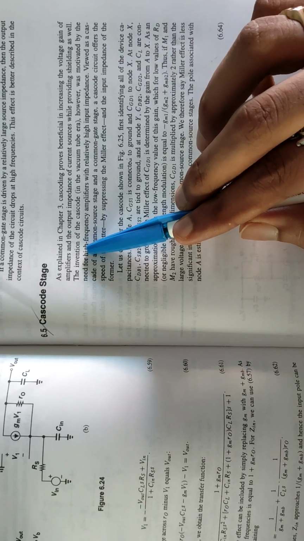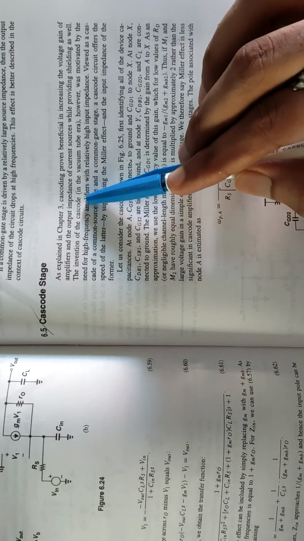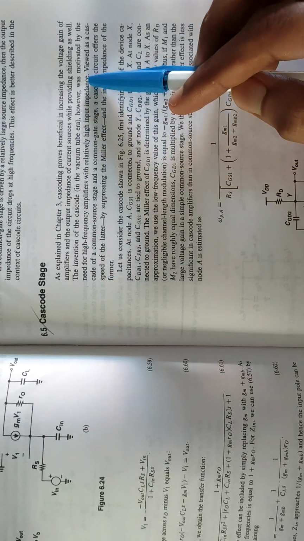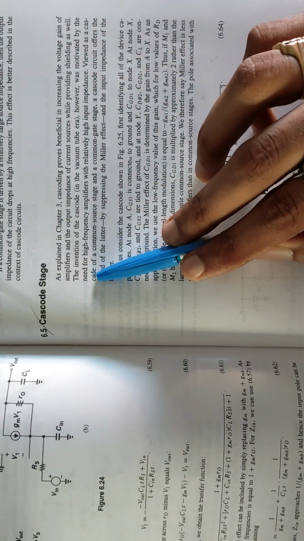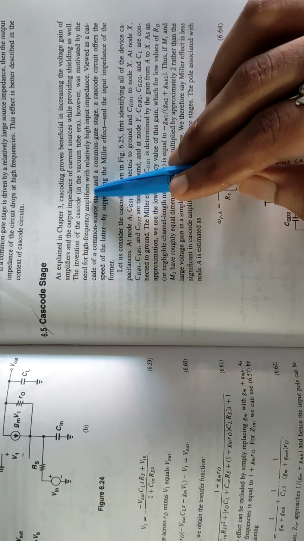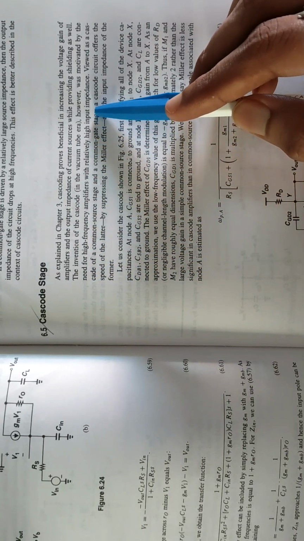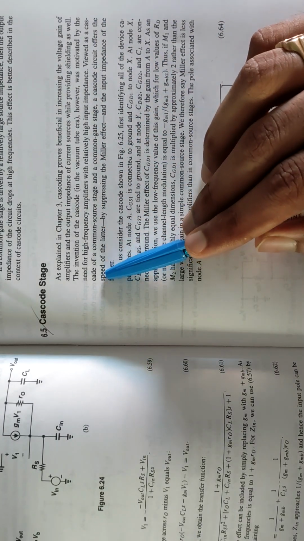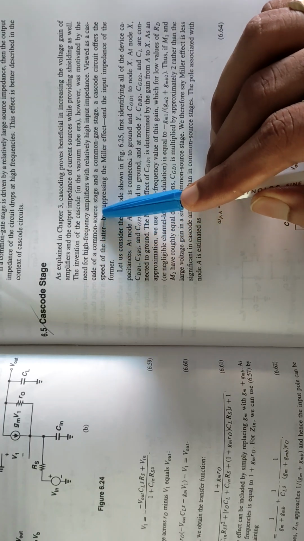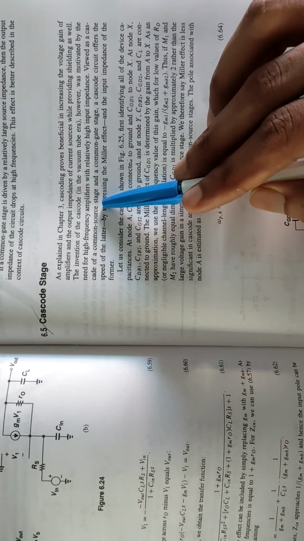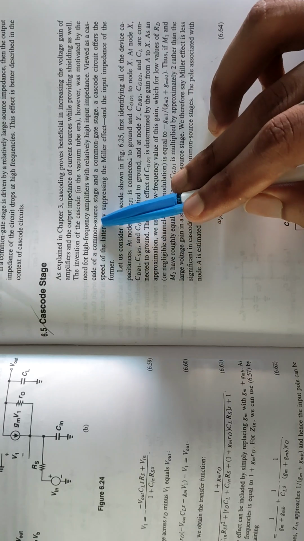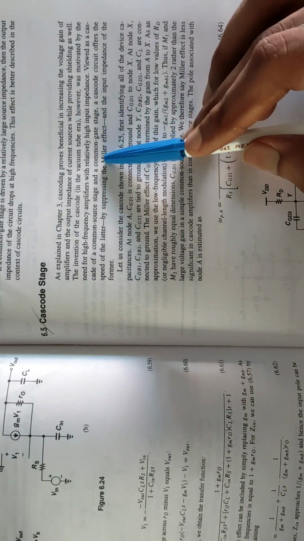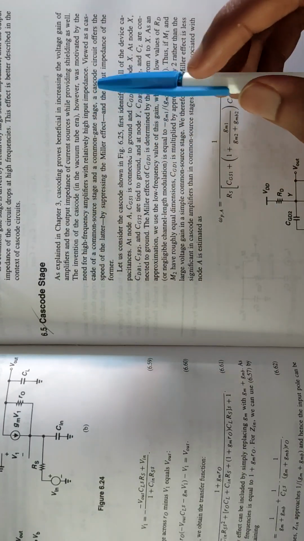The invention of the cascode in the vacuum tube era, however, was motivated by the need for high frequency amplifiers with relatively high input impedance, viewed as a cascade of a common source stage and a common gate stage.